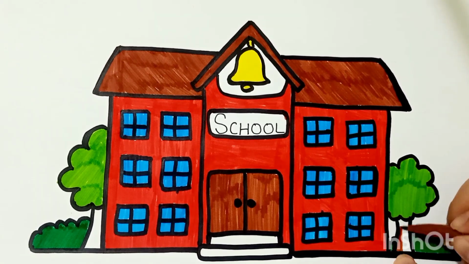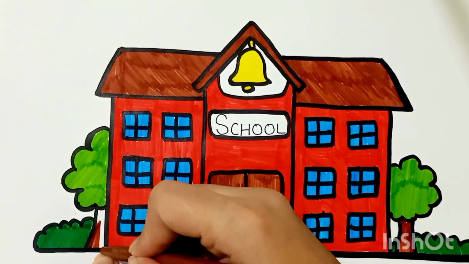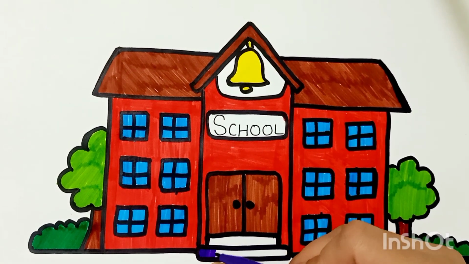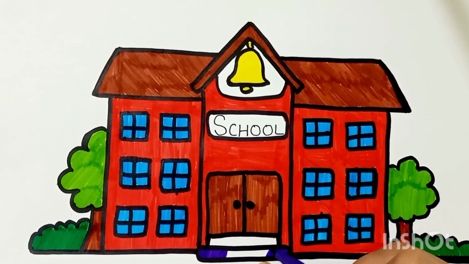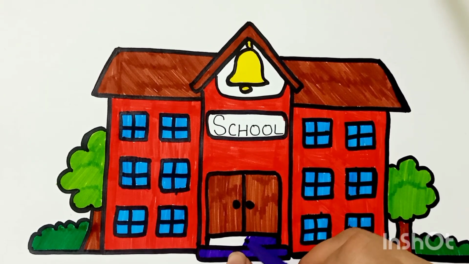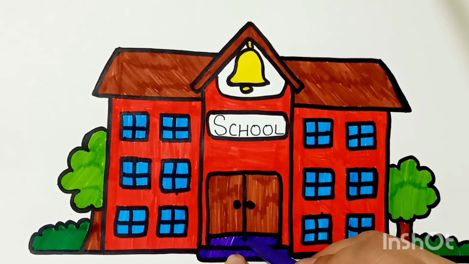Now we will use brown color again. Purple color. This is purple color. We are using purple color. Good job.